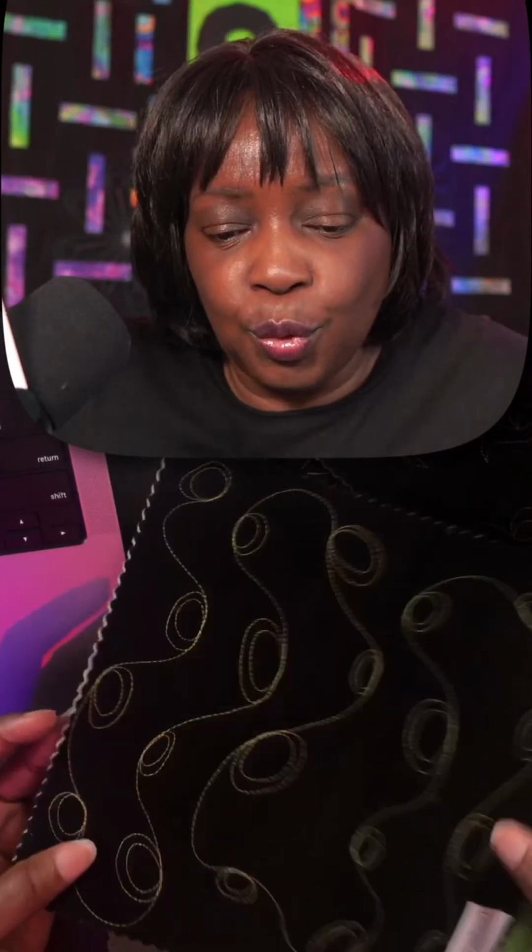But look at this on the back. Why do you think this is smooth and consistent? This was on a home machine without stitch regulation. That's because I practice. I practice a lot. I want to bring this up a little bit closer so you can see it. There we go.